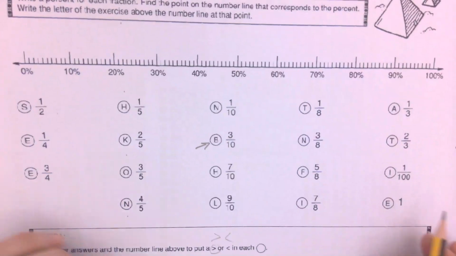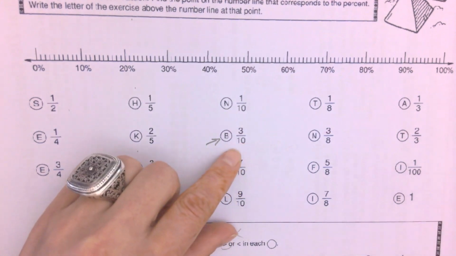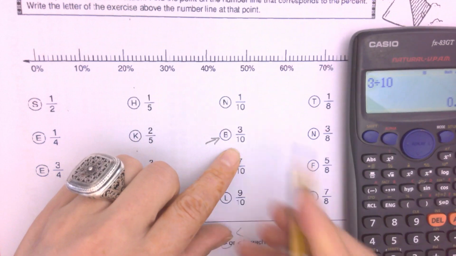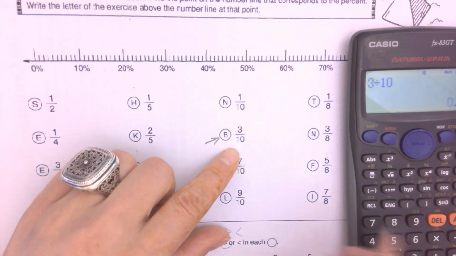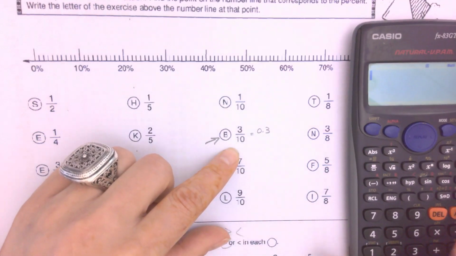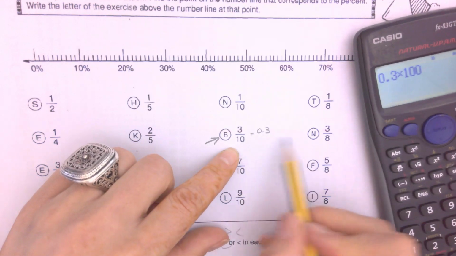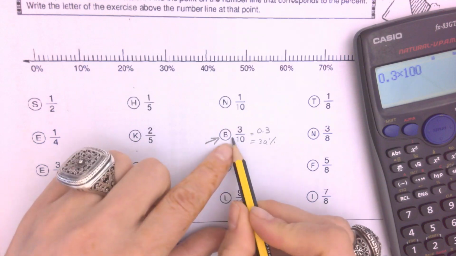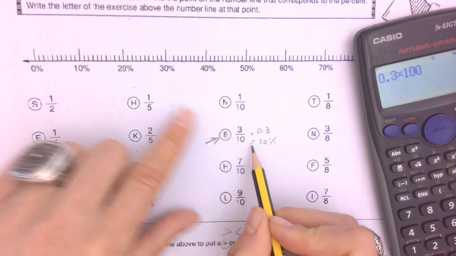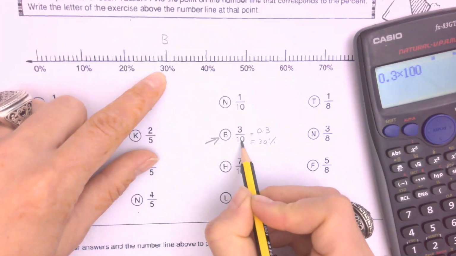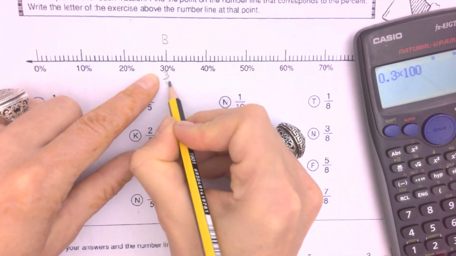3 over 10. Let's change it to a percent. So I just go 3 divided by 10, and that's 0.3. But I want it as a percent, so I have to times it by 100. 30%. Okay, so 30% is B. And that's 3 over 10.